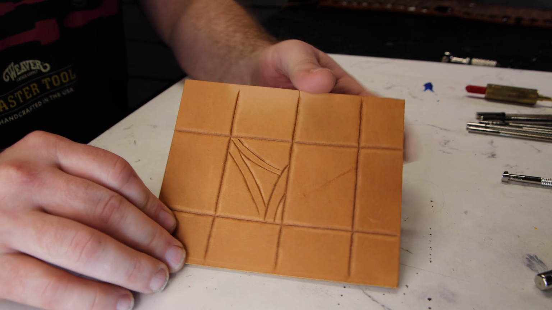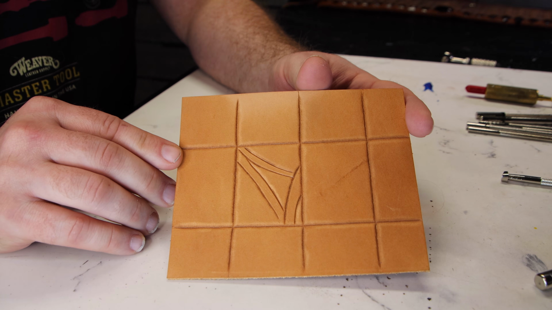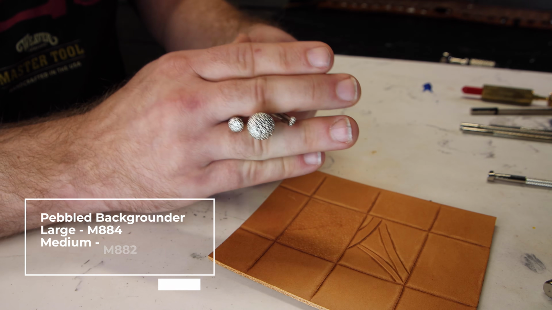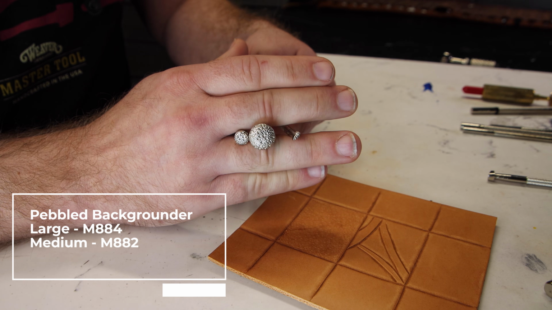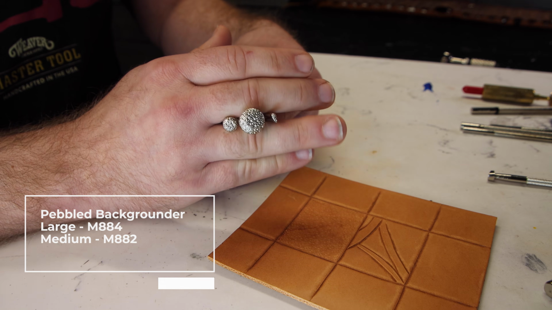So as you can see, I've divided the leather up into different sections. The one that looks kind of weird with the lines running through it, that's supposed to represent vines. We'll come back to that in just a second. But for now, we're going to go ahead and start with the pebble backgrounder. There's a couple of keys to using this or any of the different backgrounders out there. Number one, you want to start with the largest one that will fit in the area that you're working in. That way you can cover as much ground as possible.